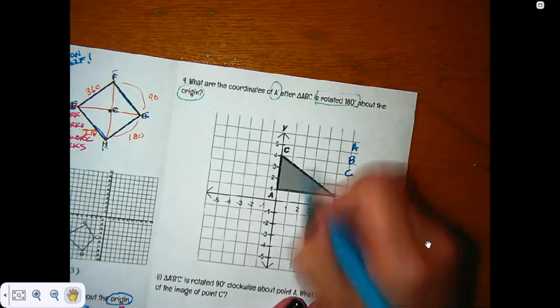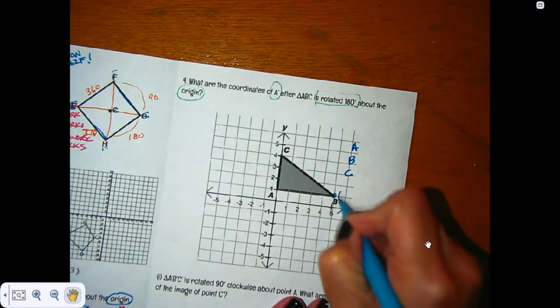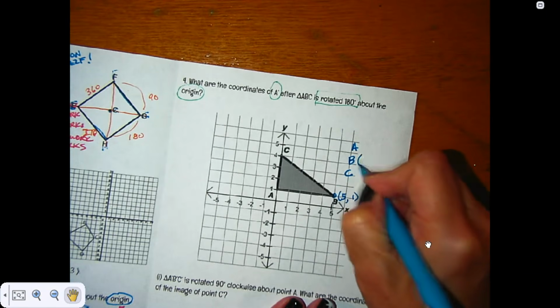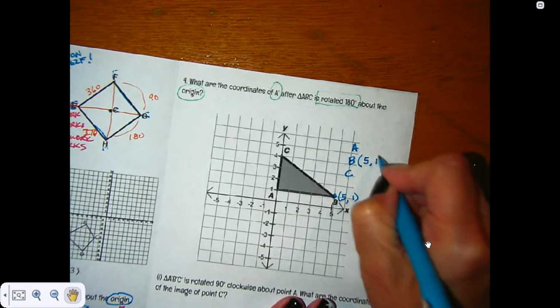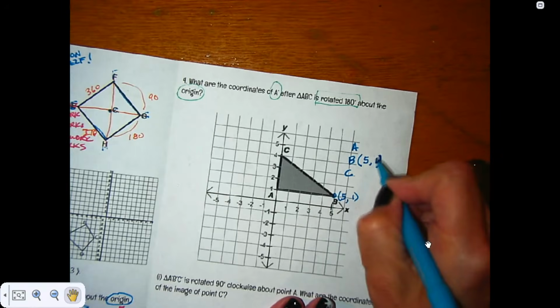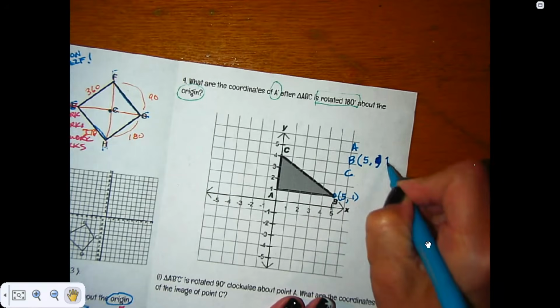So point B is at 5, 1. Okay, so point B is 5, 1. Oopsie. That's a 5, 1. Sorry, my thing just moved. I'm going to scribble this out and put a 1.